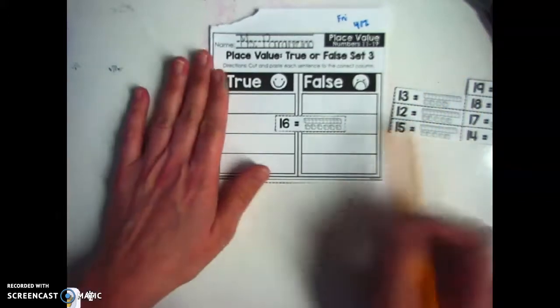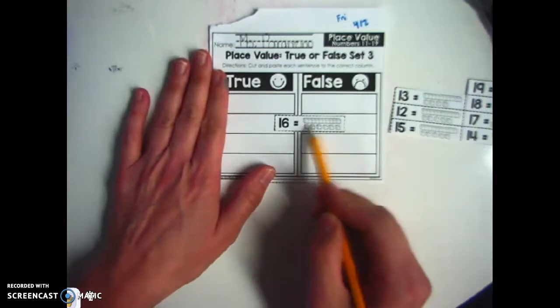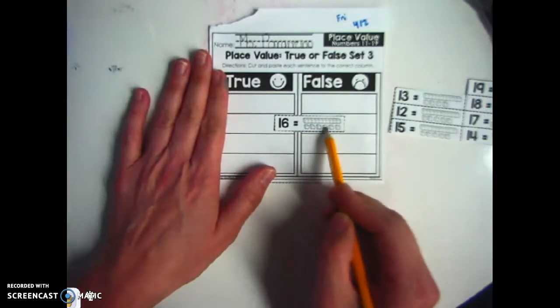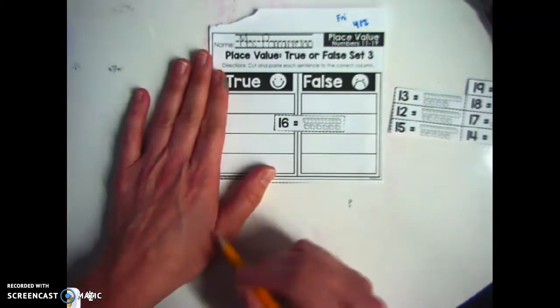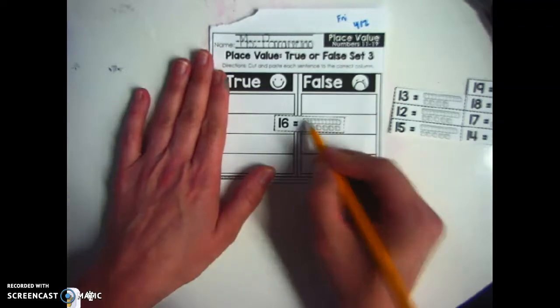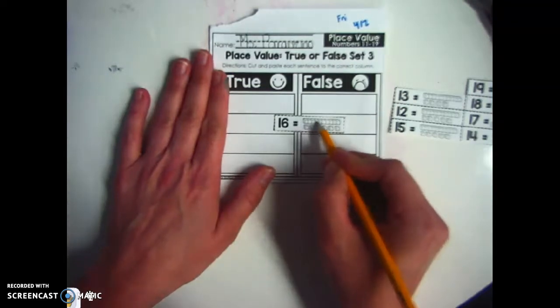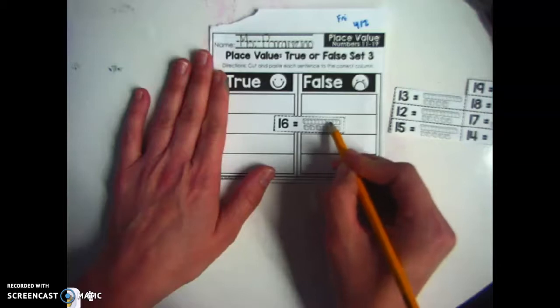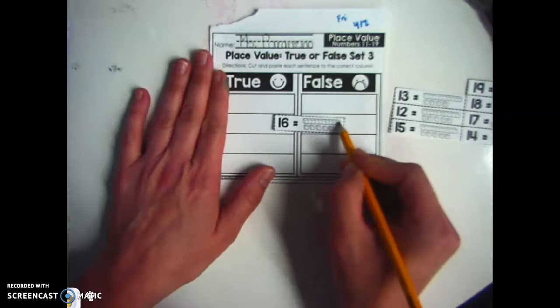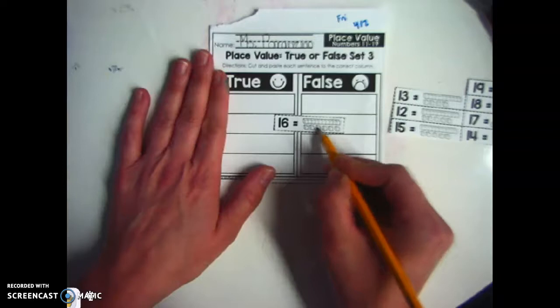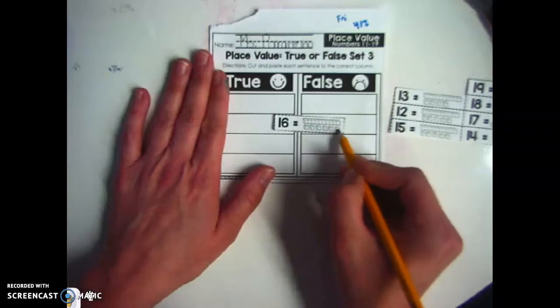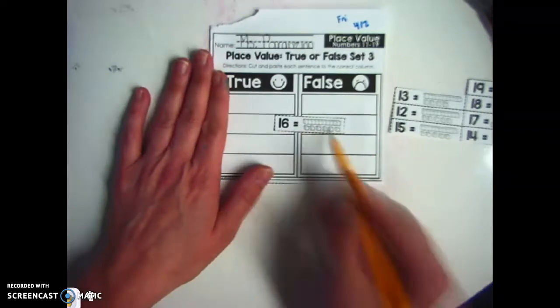So remember, I can count in two ways. I can say 10, 11, 12, 13, 14, 15, 16, or I can count each block: 1, 2, 3, 4, 5, 6, 7, 8, 9, 10, 11, 12, 13, 14, 15, 16. So I have 16 equals 16.